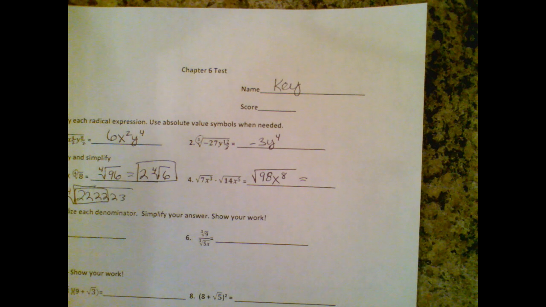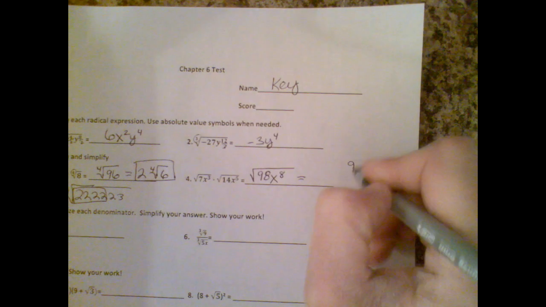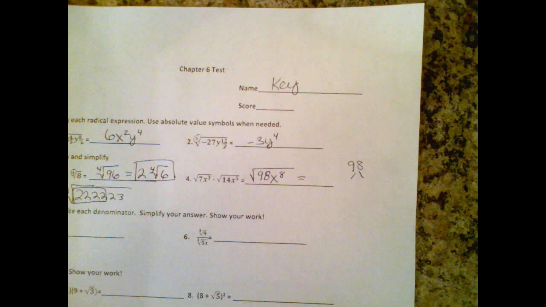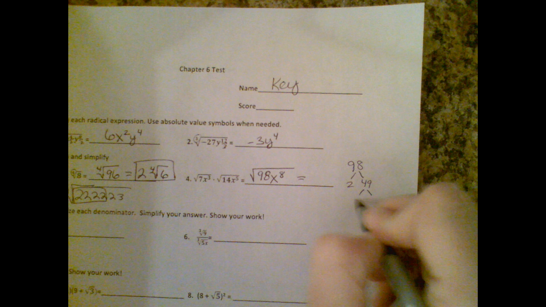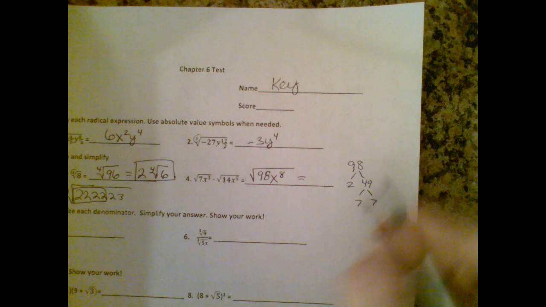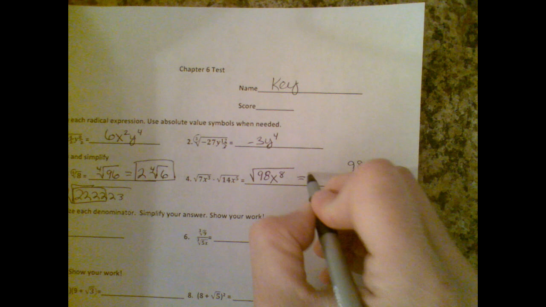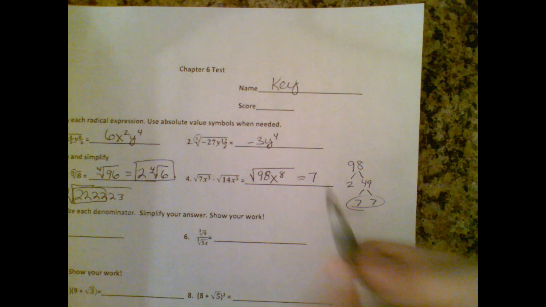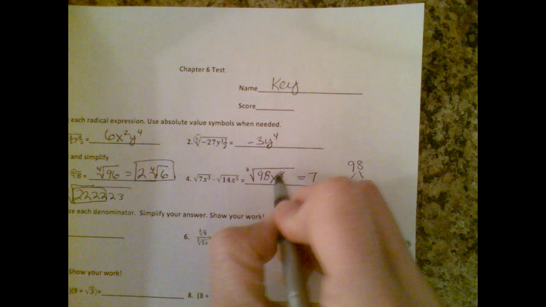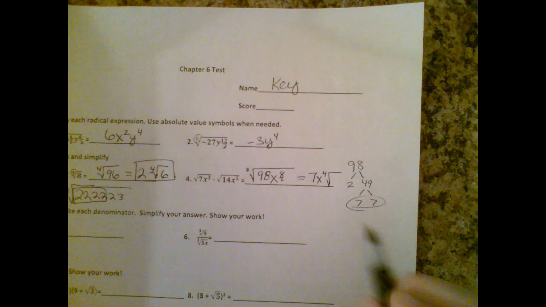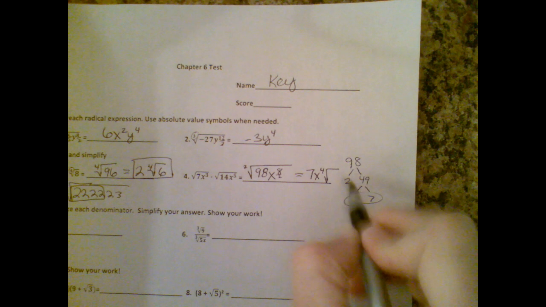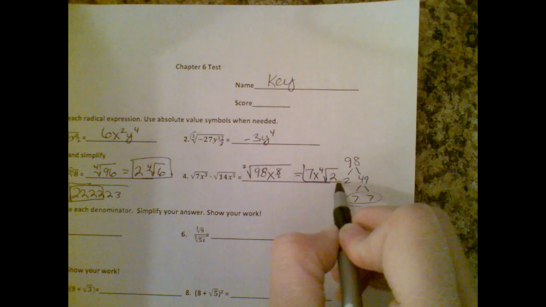And then we want to reduce this, so we're going to make our factor tree for 98. We get 2 and 49, 7 and 7. So we have a pair of 7s, so we can bring out our 7. And then notice this would be the square root, so we're dividing by 2, so x to the fourth power. And then times the square root of, we have this 2 left underneath. So that would be our final answer.